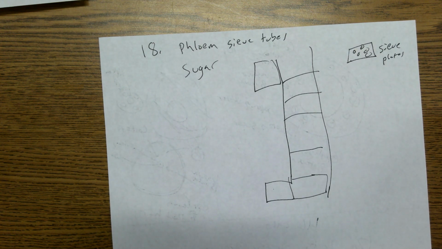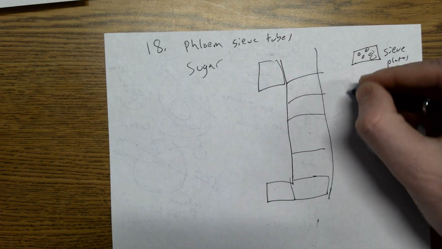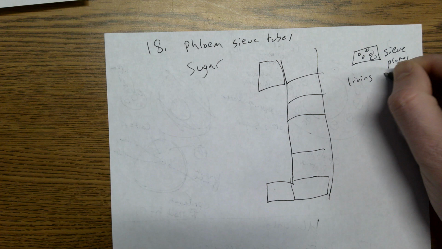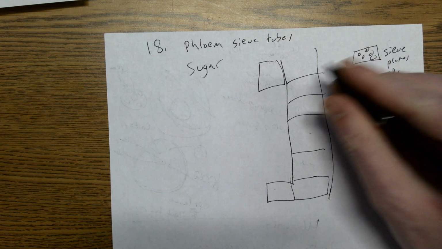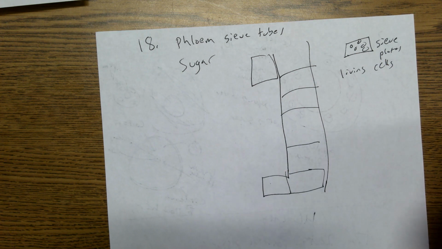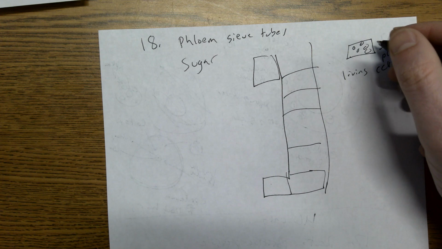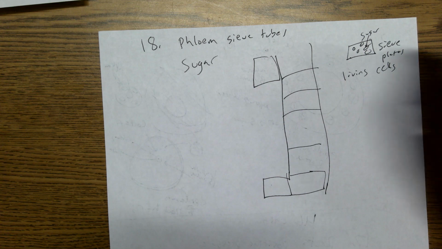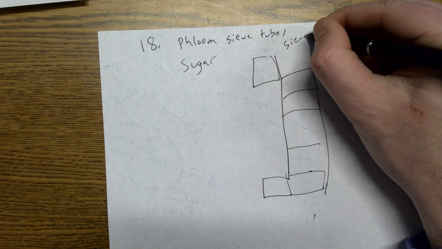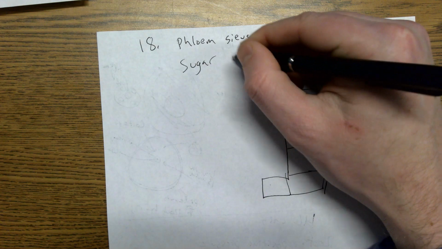So there are holes in the end of it. There's no lignin here. These are living cells. And so since these are living cells and there's no lignin, they need to keep the plates to help reinforce the structure. But the holes in them allow for the movement of sugar. So the sugar can go through the holes. Okay, so this is a sieve tube here, and then these over here are companion cells.